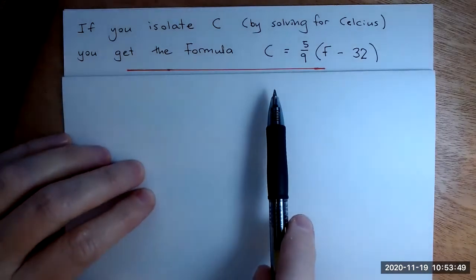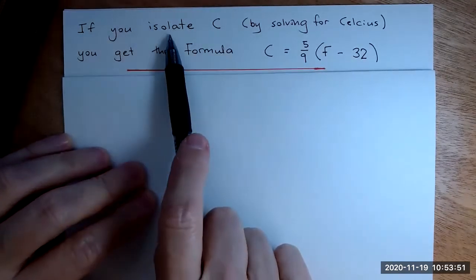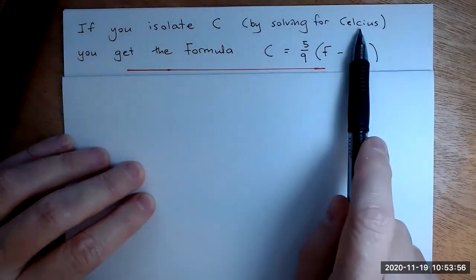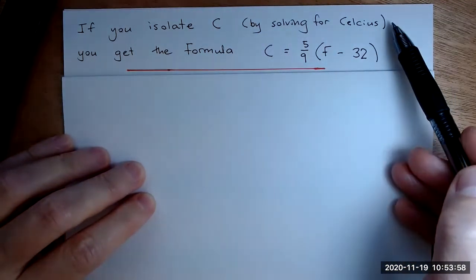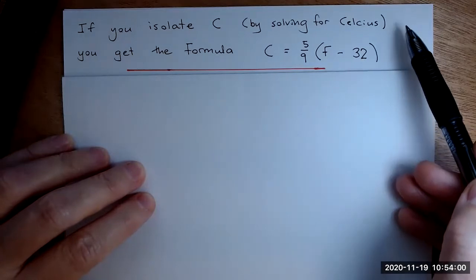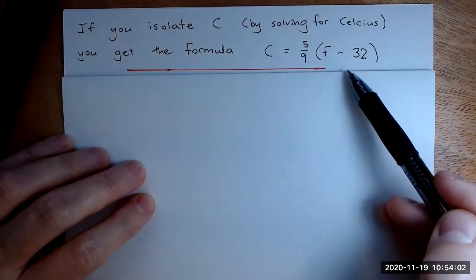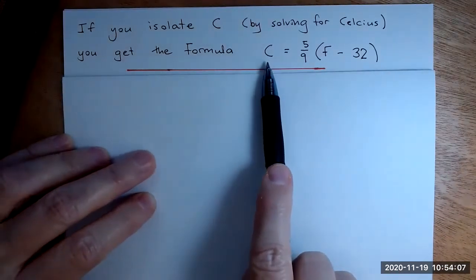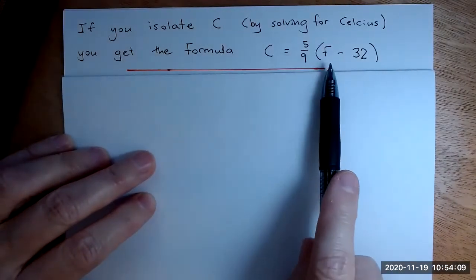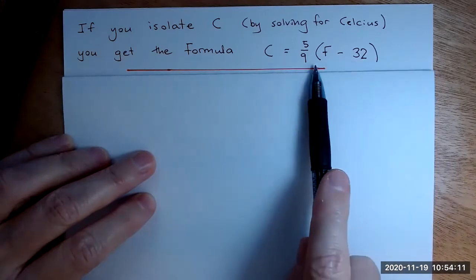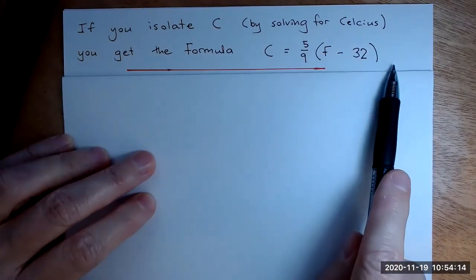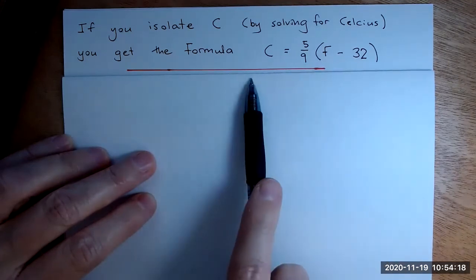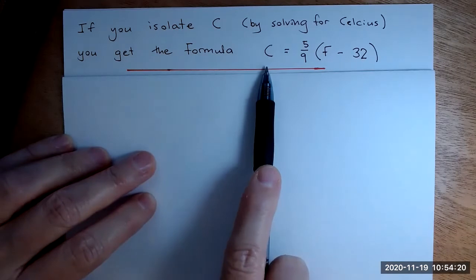All right, so if you take that previous formula and isolate Celsius, you would say that is solving for Celsius, and that would be the subject of another video. So for now, we'll just give you this other version. So it's the same formula, only now Celsius is isolated and Fahrenheit is in the formula. So this is the version you use if you know Fahrenheit and want to find Celsius.